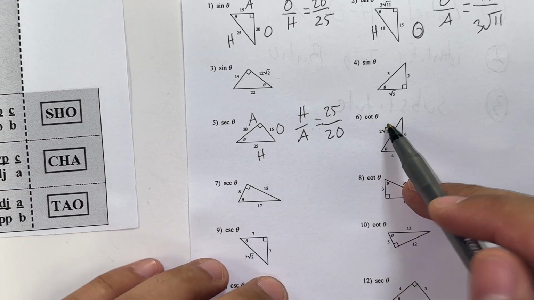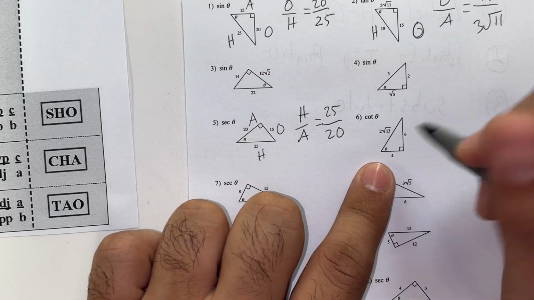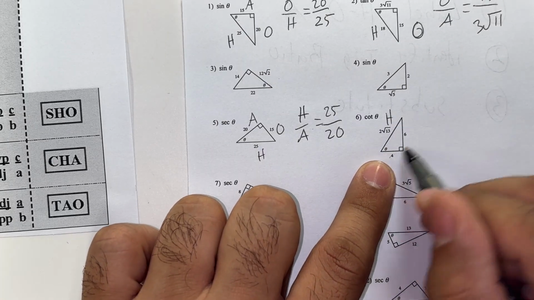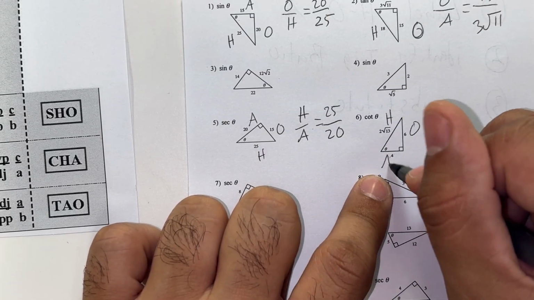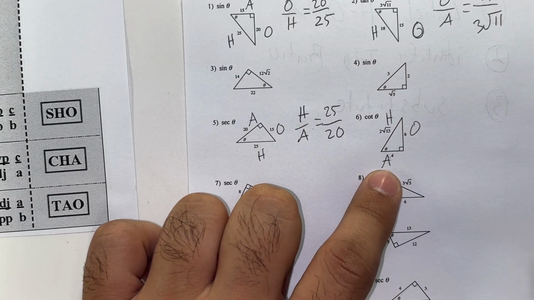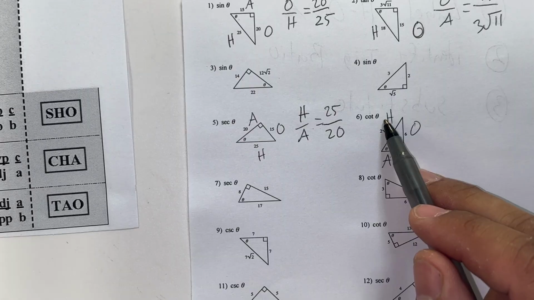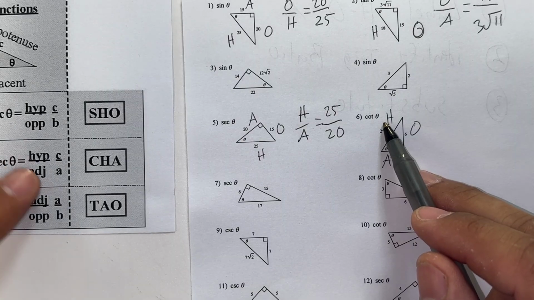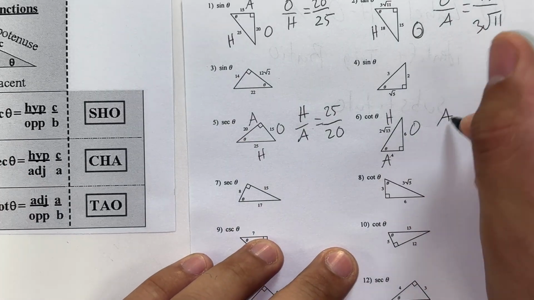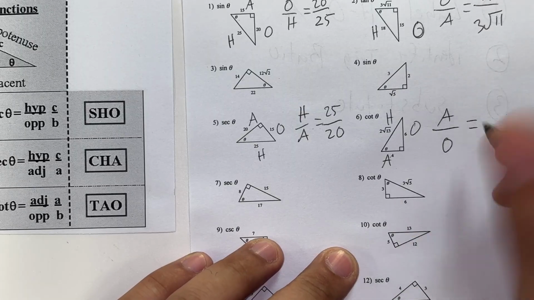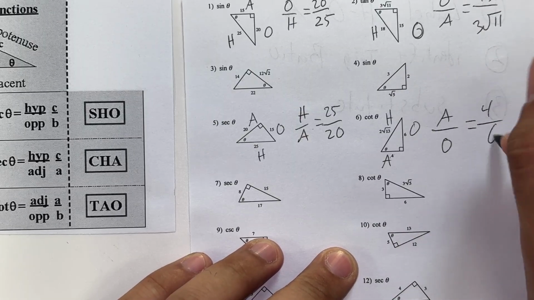If we look at cotangent here, for number 6, our opposite is the 6. 4 is our adjacent. Cotangent is the opposite of the tan. So instead of O over A, we're going to end up using A over O. A is 4. O is 6.